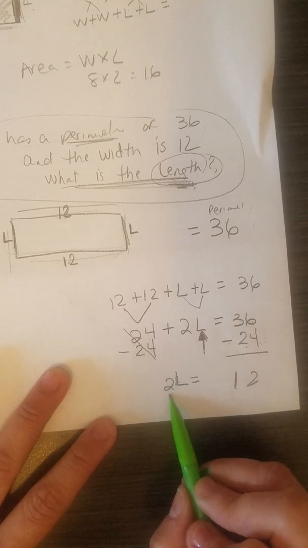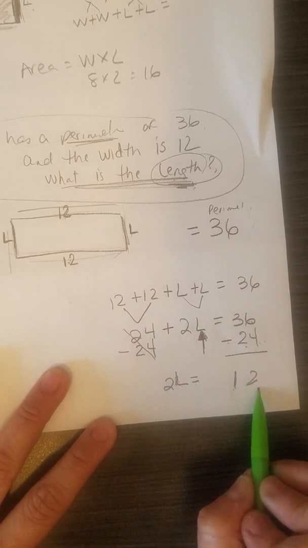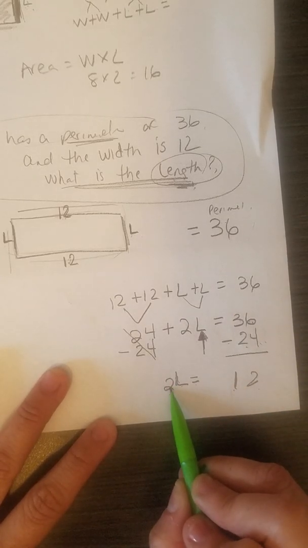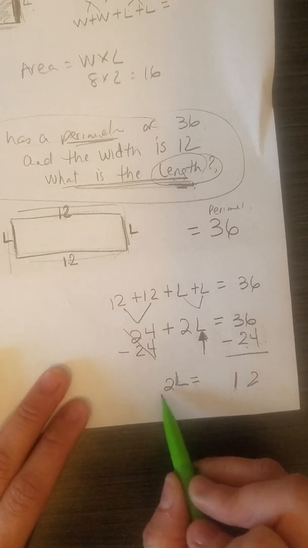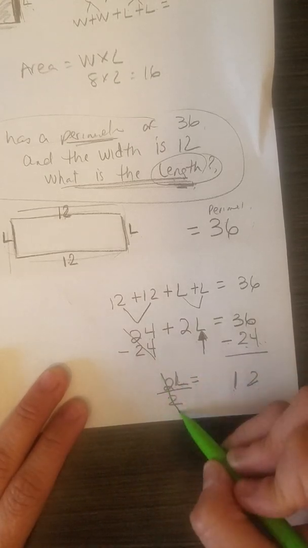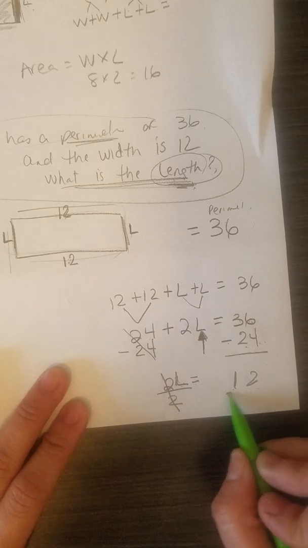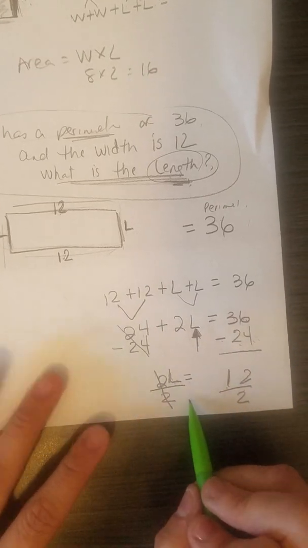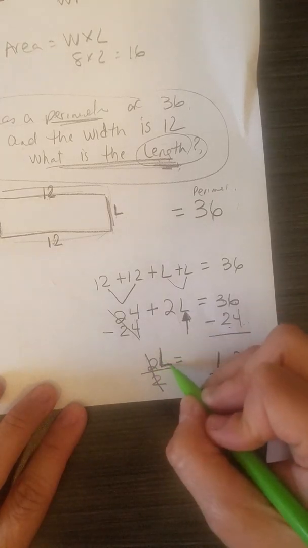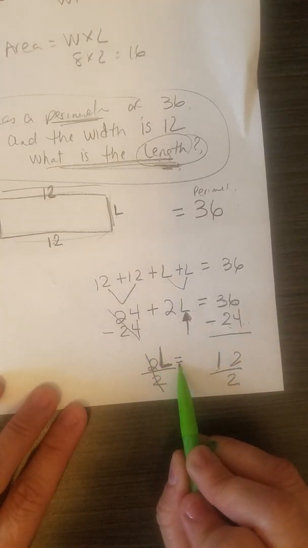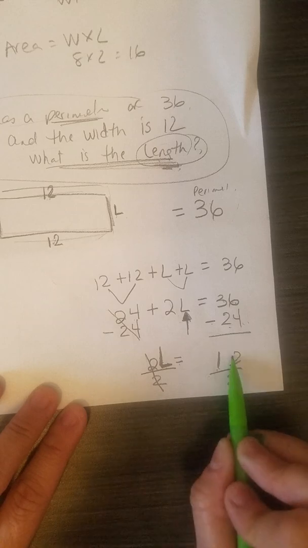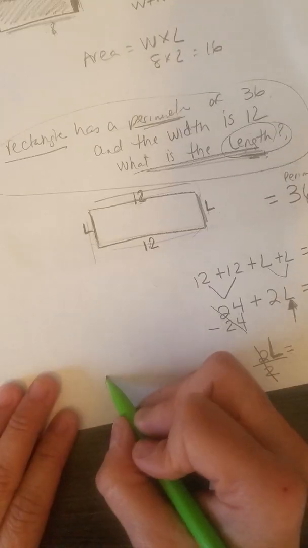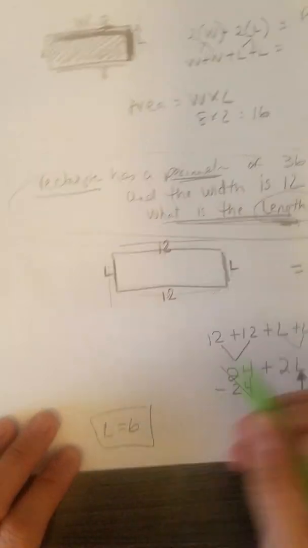12. So now I have 2L equals 12. 2 times L. How do I get rid of that 2 so I leave the L by himself? I divide by 2. And whatever I do to this side, I do to this side. I divide by 2. And now I have L, and sorry, my handwriting is bad, and I always tell you guys to be neat, and I'm not neat, sorry. L equals 12 divided by 2. 12 divided by 2 is 6. So my answer is L equals 6.